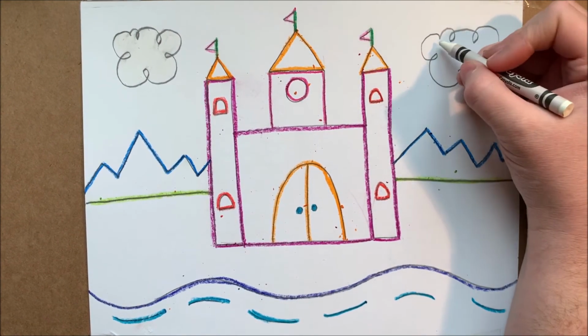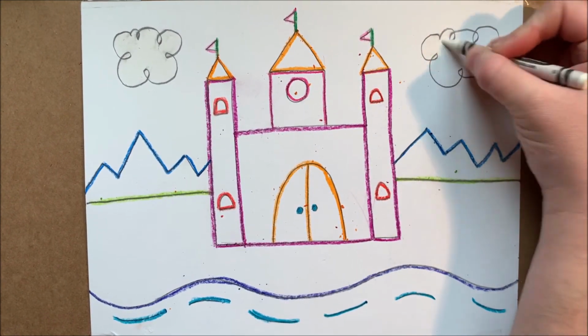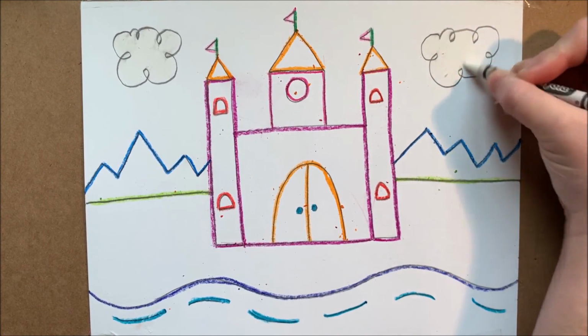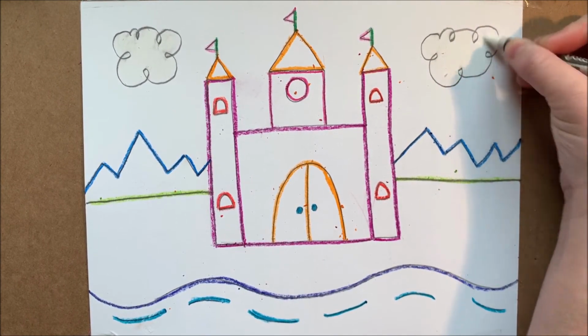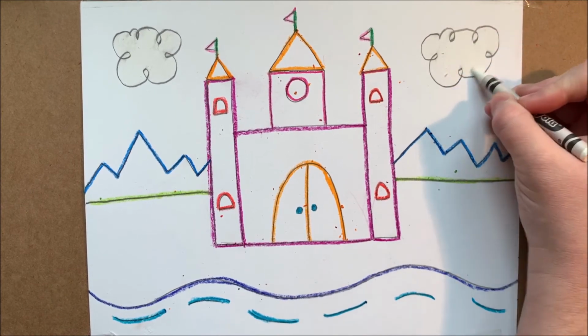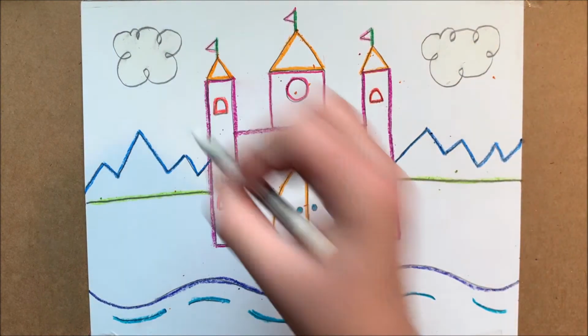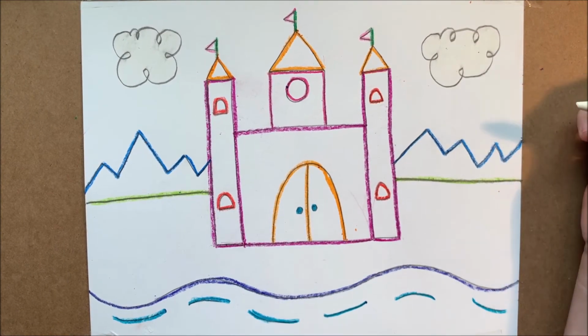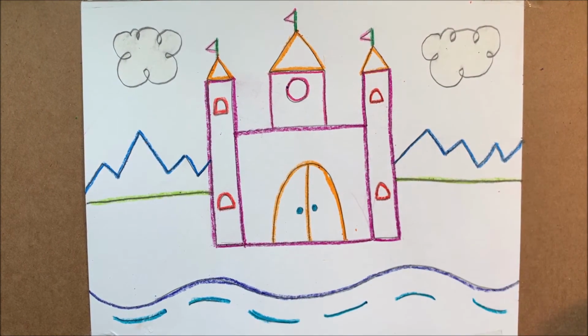Instead of tracing my clouds, I'm coloring the whole thing in white. That's because we are about to cover this with watercolor paint, and when we use watercolor paint, the white crayon will resist it and keep our clouds white. Now that I've finished tracing all of my pencil lines with crayon, I'm ready to paint with watercolor.